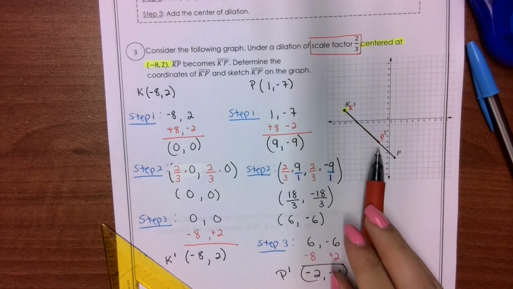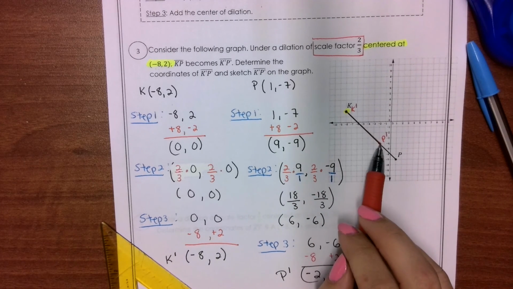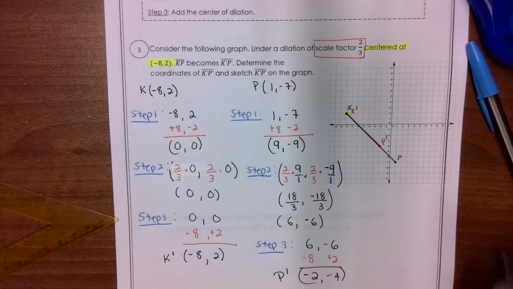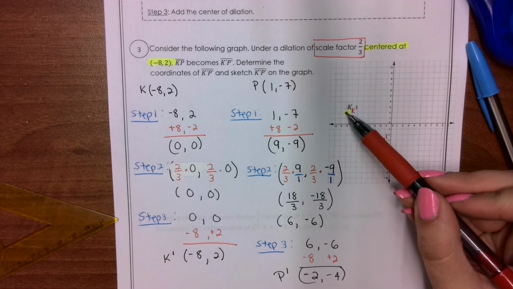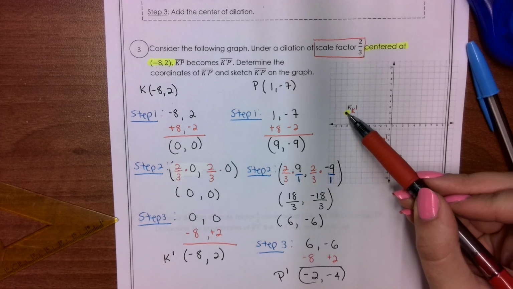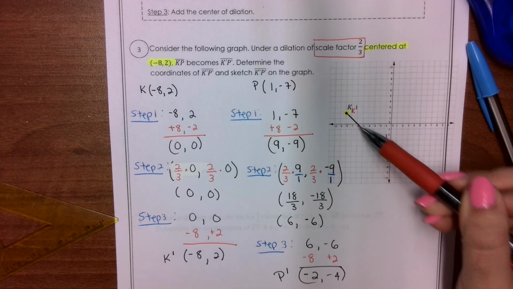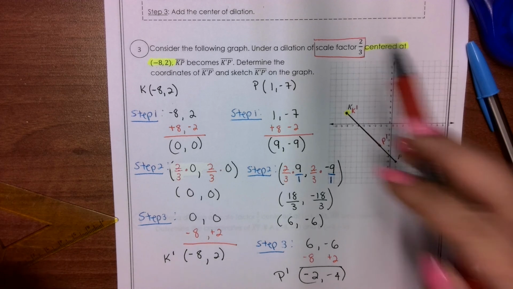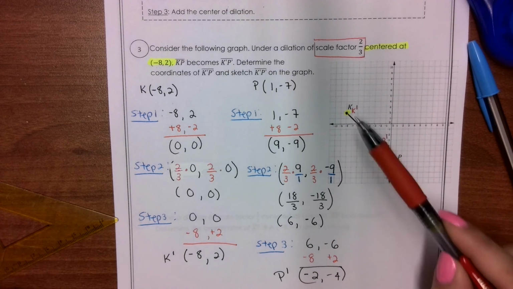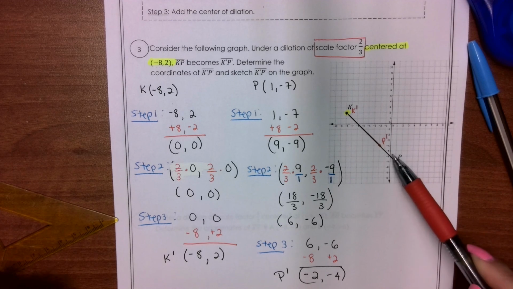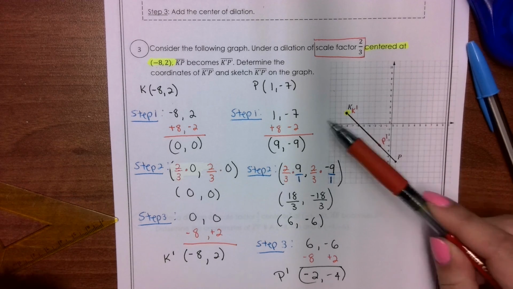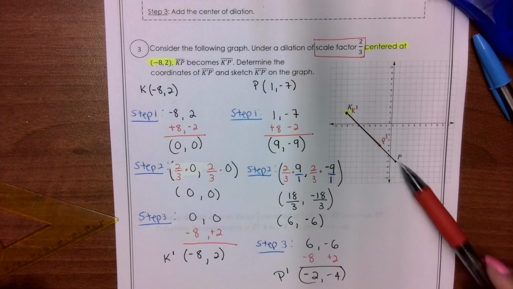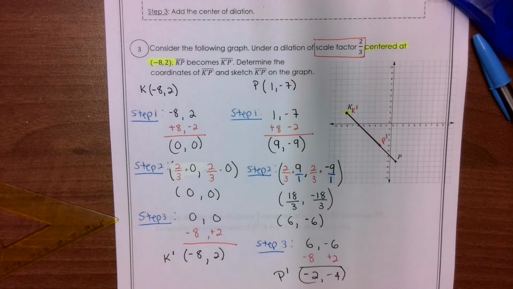Now it's hard to see, but the segment K prime P prime is on top of the segment KP. The reason is, and the notes say that, if your center of dilation, which was at -8, 2, is located on your segment, that means the image will also be on the same segment. So that's what happens right here. If the center of dilation was not on the segment, it was like somewhere at another point, then you'll see parallel lines. But in this case, it was on the segment, so that means your image will be right on top of it on the same segment.